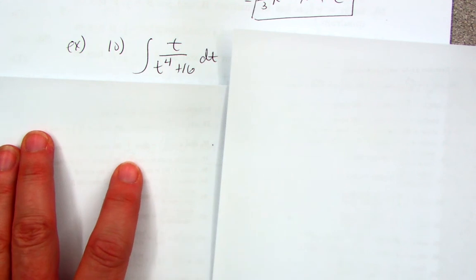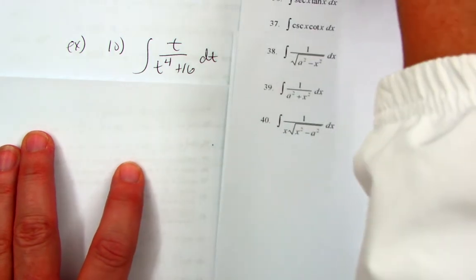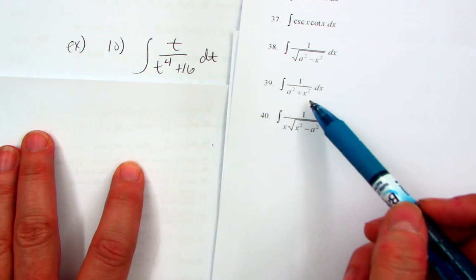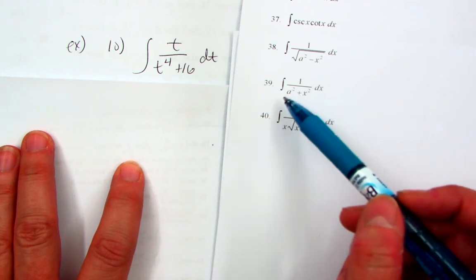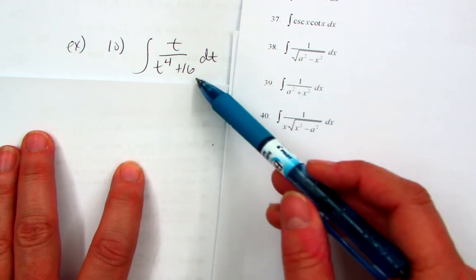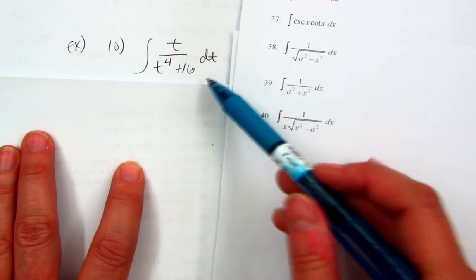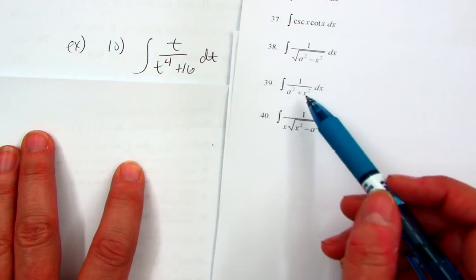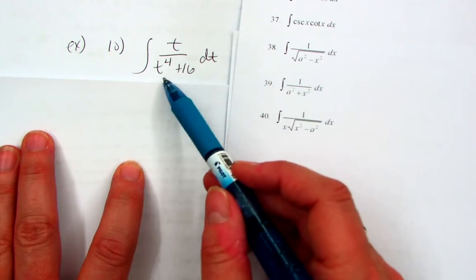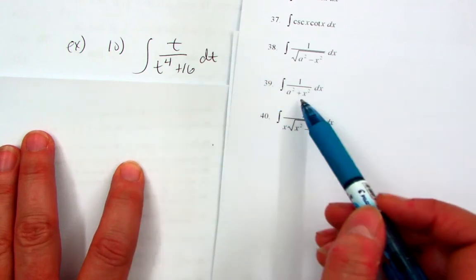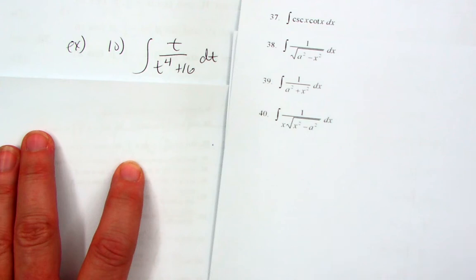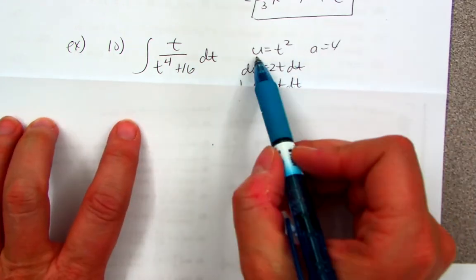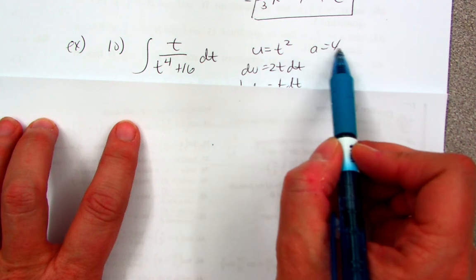So let me get my handy dandy sheet, see which one is going to model this. Well, it's not these with the square root, it's going to be modeling this. And again, it doesn't matter about the order. So it looks like my a is going to be 4, because 4 squared is 16. And my u substitution that I'm going to make is t squared, because if I put t squared in there and square it, that's going to be t to the 4th power. So the first thing I want to do is write that u equals t squared and a equals 4.